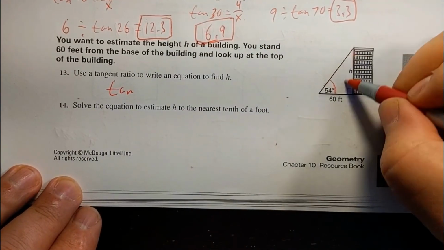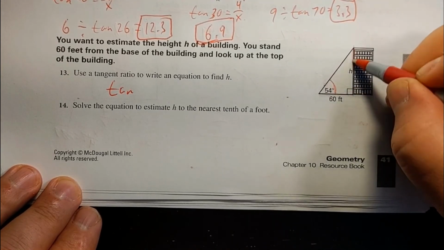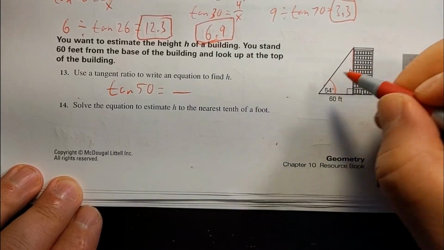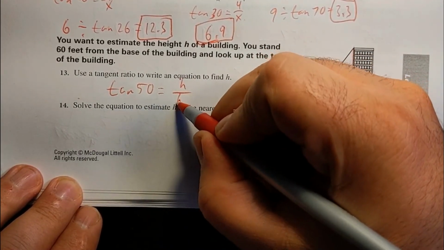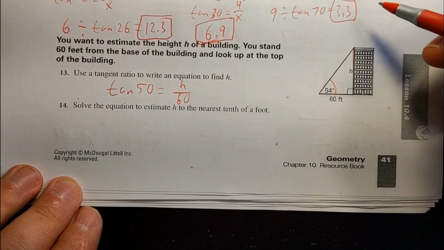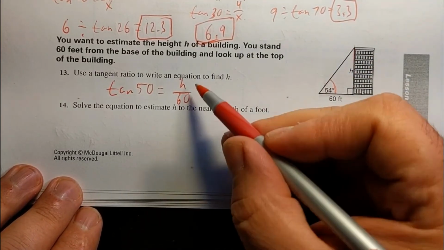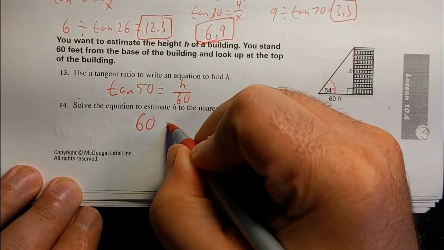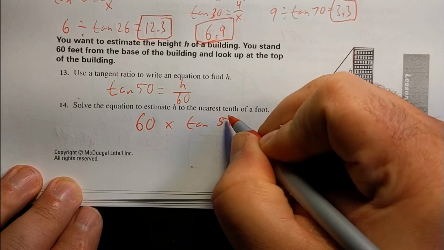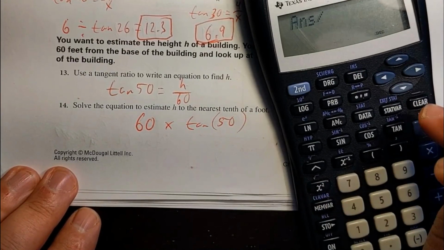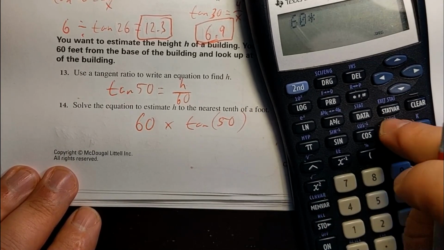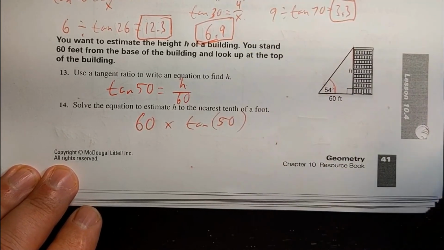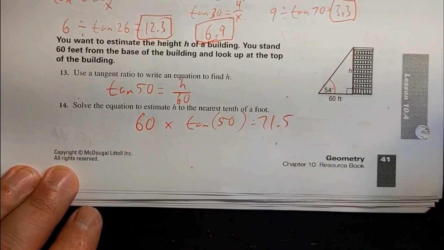So it's still a right triangle. We can still use tangent. These are still the legs. Tangent of the angle, just like before, equals the opposite, h, over the adjacent, 60. So that would be your equation. Now it says solve it. So h is on the top, variable's on the top. That means multiply. You go 60 times the tangent of 50. So 60 times the tangent of 50. And you get 71.5. And we're talking feet.